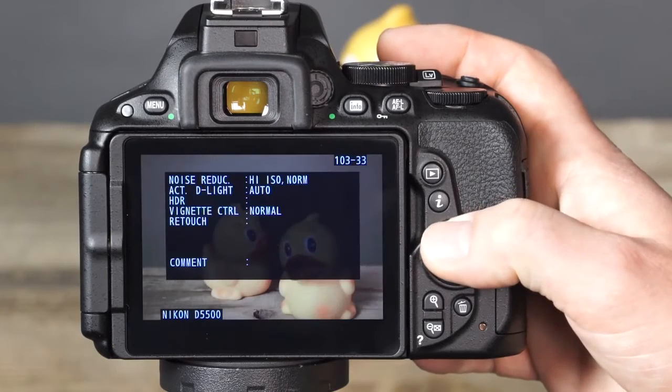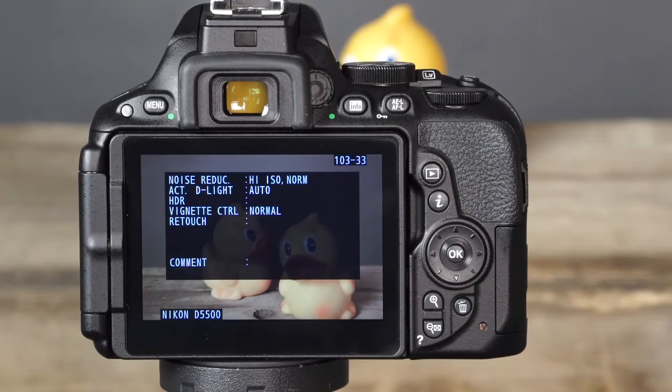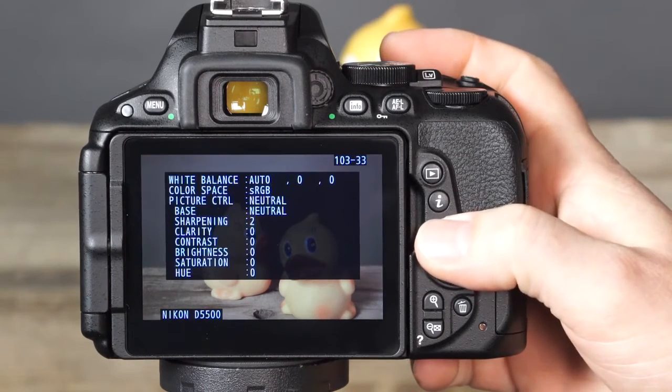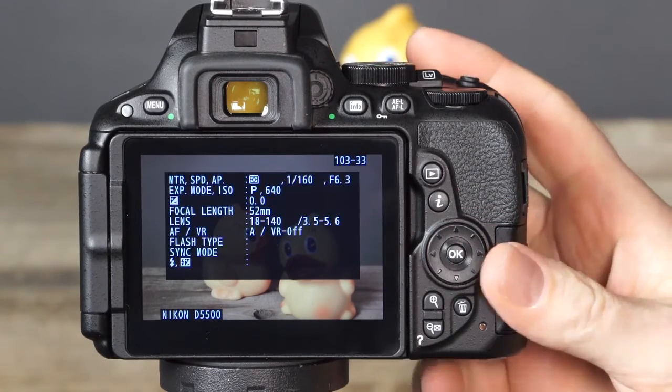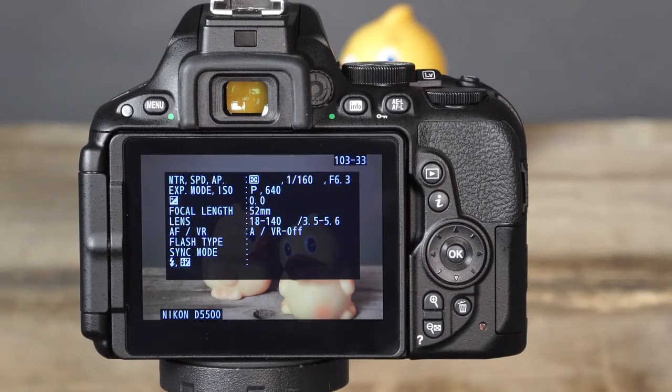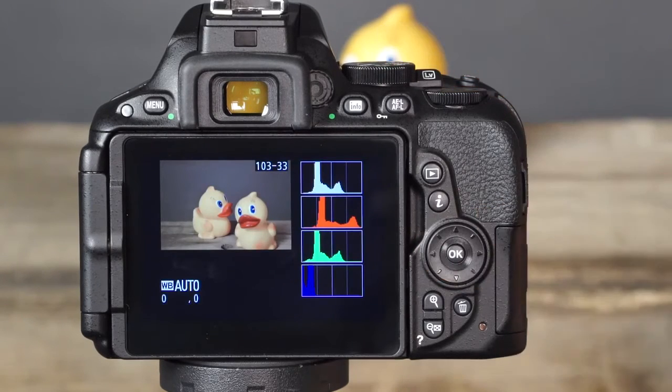Pressing the up arrow again will display the first screen of the shooting data display. There are 3 screens in this display. Press the up arrow on the multi-selector to view the additional screens. The next playback display is the RGB histogram display. This screen shows a histogram for the whole image as well as a histogram for each of the red, green, and blue channels of the image.